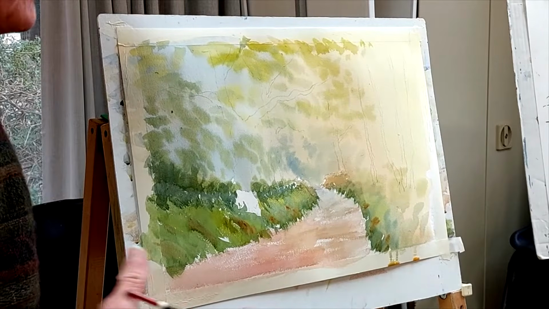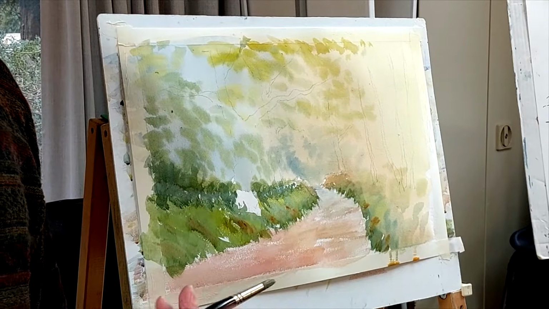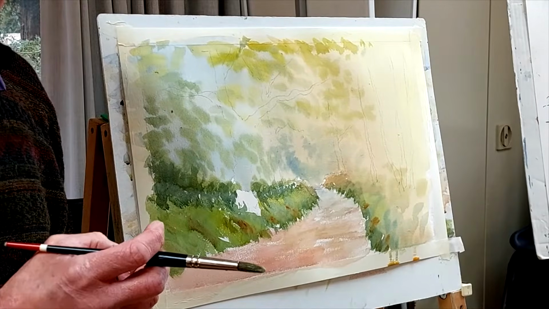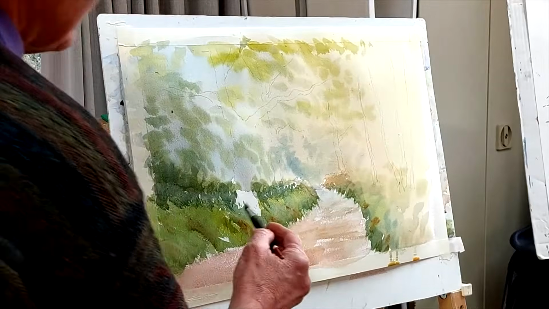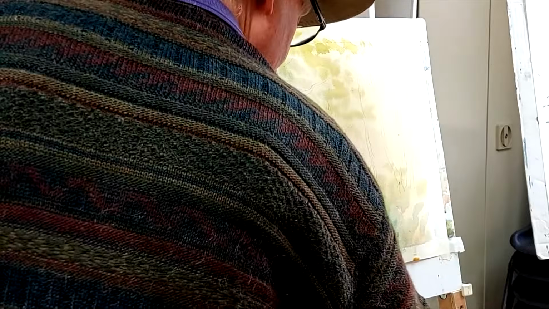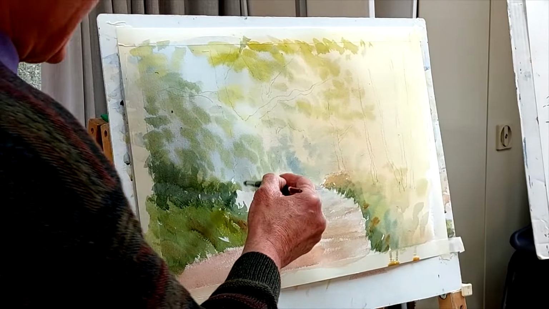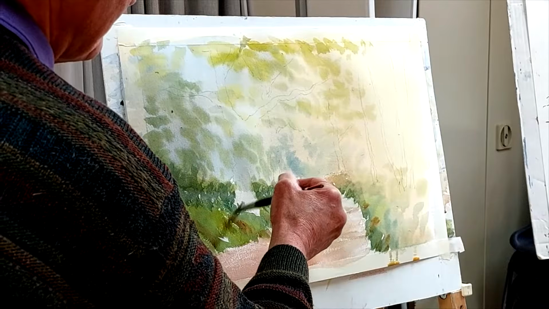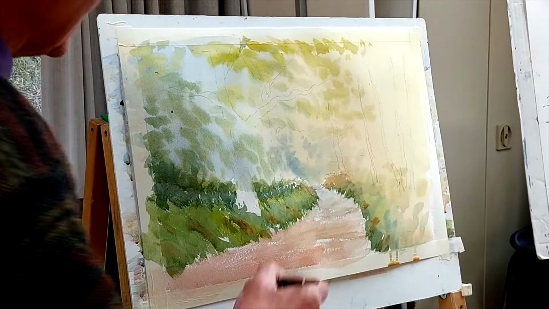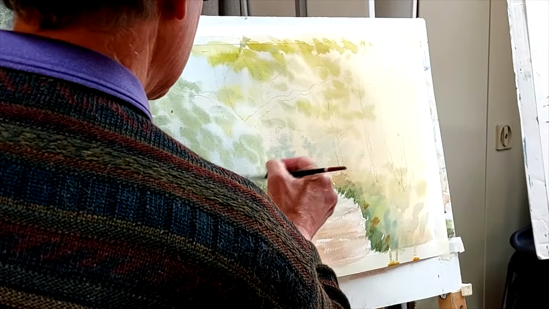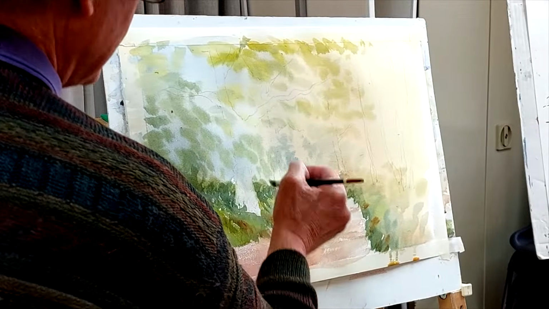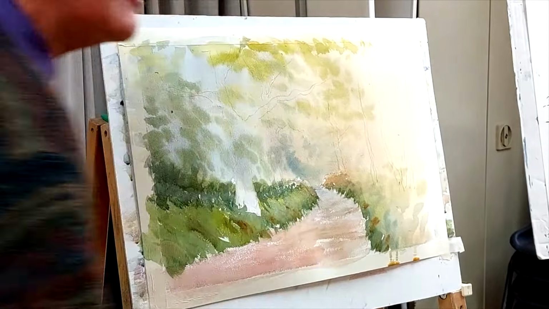You could use masking fluid to preserve the white paper, but sometimes to me it gets a little too fussy. Okay, so what I'm going to do, oh, and by the way, this is a Bockingford wood pulp paper. I say Bockingford, but this is actually a Canson paper, which you can't buy now, unfortunately. I was lucky enough to get, I used to demonstrate for Canson, and they gave me so much paper that's all I can use.